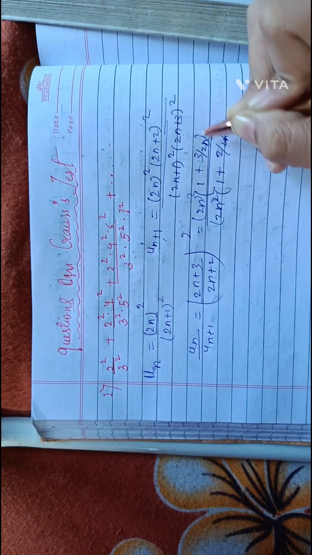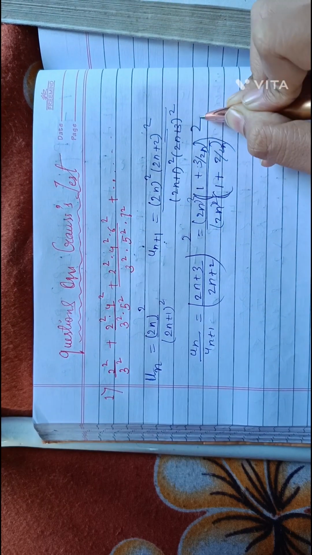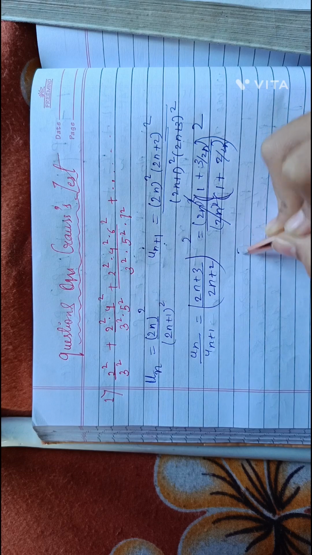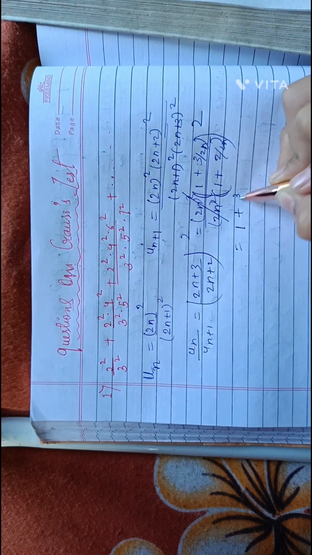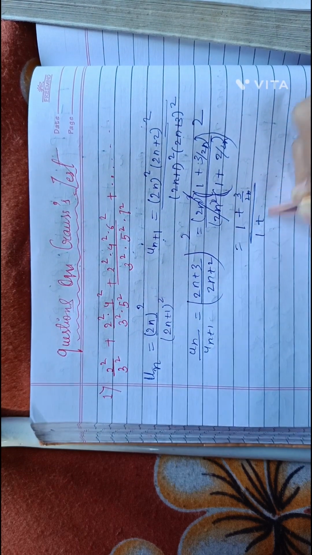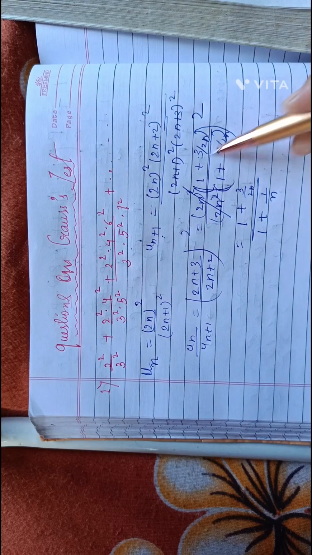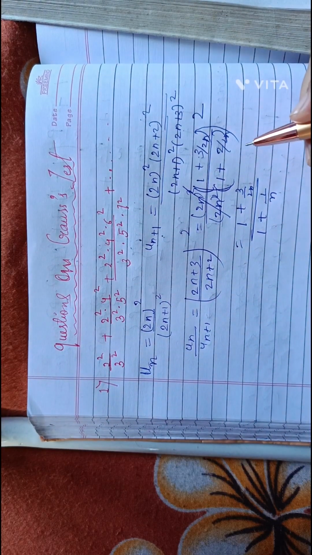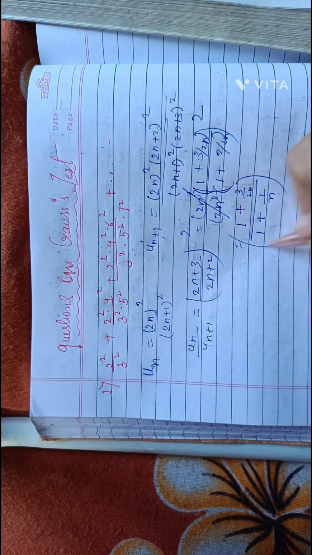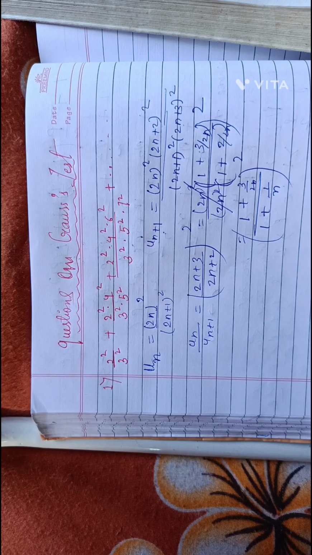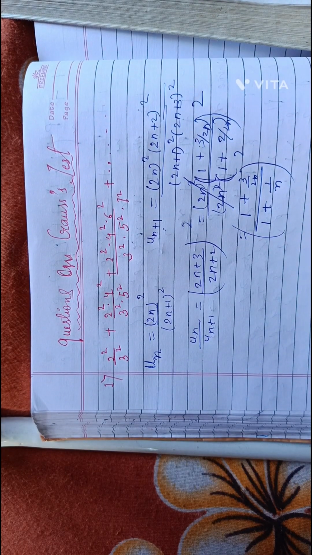Now this is actually 2n square, because it has the whole power square, so this will get cancelled and I am left with 1 plus 3 by 2n upon 1 plus 1 by n, because 2 will get cancelled, right? Now whole power 2.